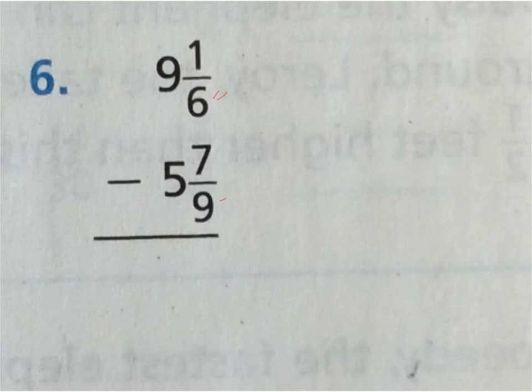Well, if I start with my 6, I know that 6 times 3 equals 18. And then on the top, I'm going to multiply it by 3 as well, which equals 3/18. And then on the bottom, if I think about it, I know that I can times the 9 by 2 to equal 18. And then I can times the top by 2 as well.